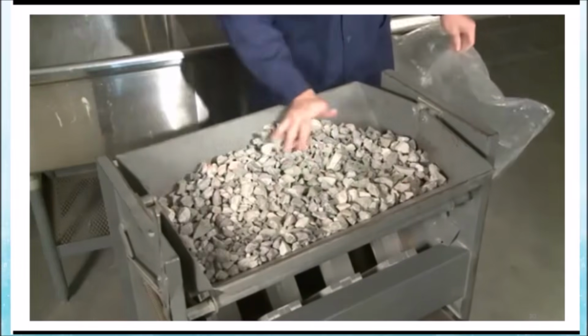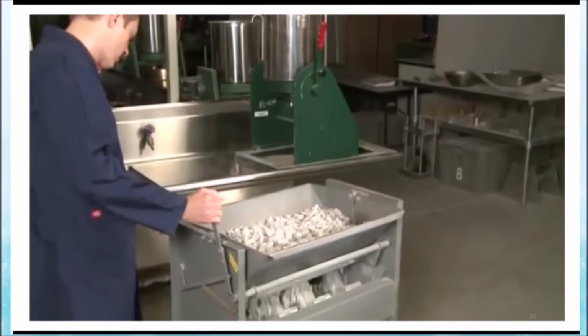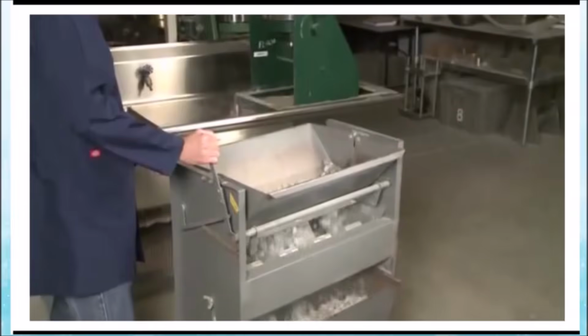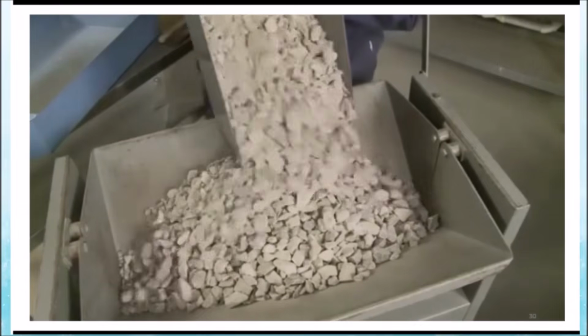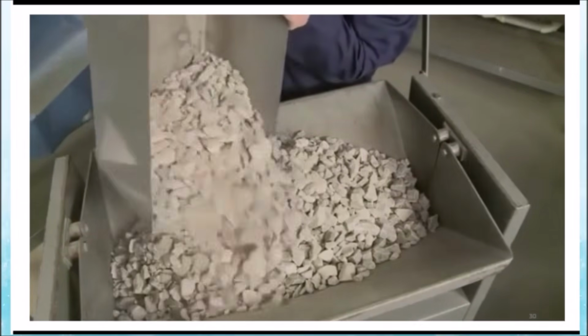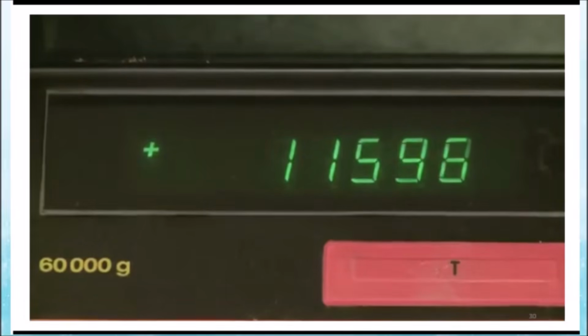Uniformly distribute the sample in the hopper and regulate the rate to allow a free flow of material through the chutes to the catch pans below. Reintroduce the material from one receptacle as many times as necessary to attain the specified mass for the intended test.